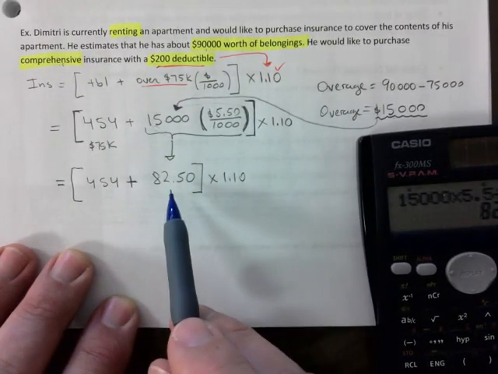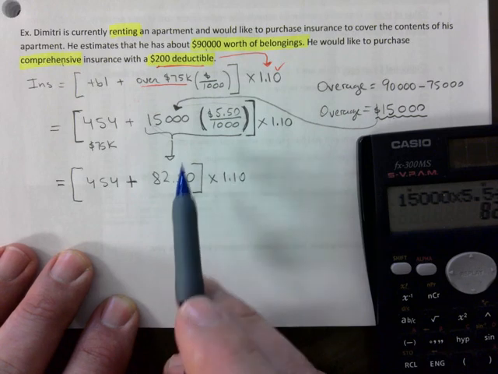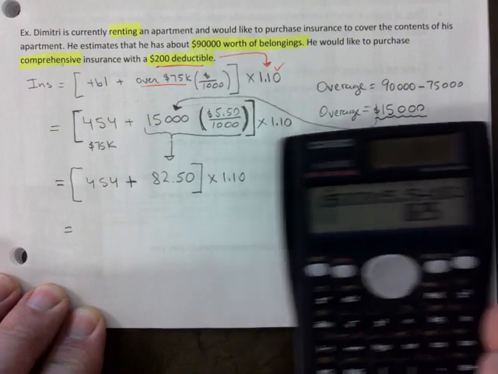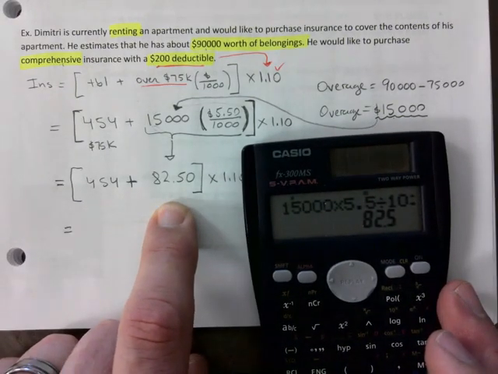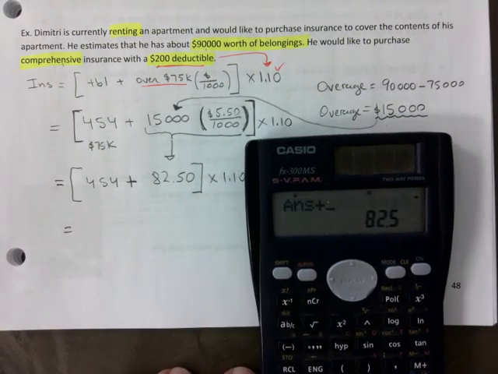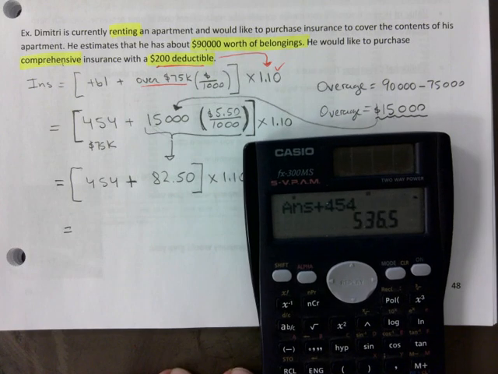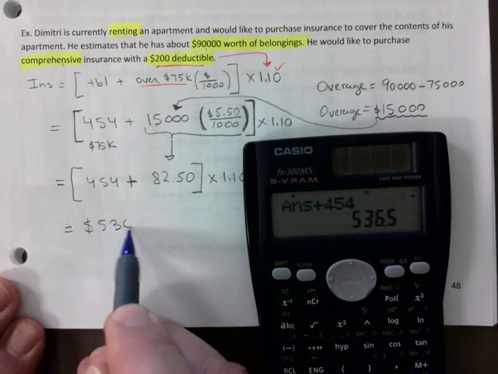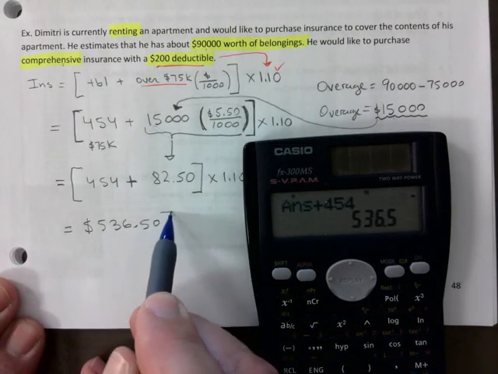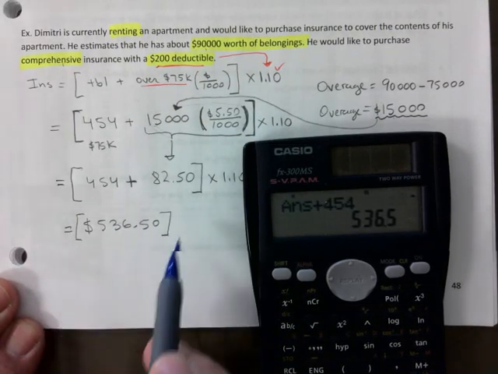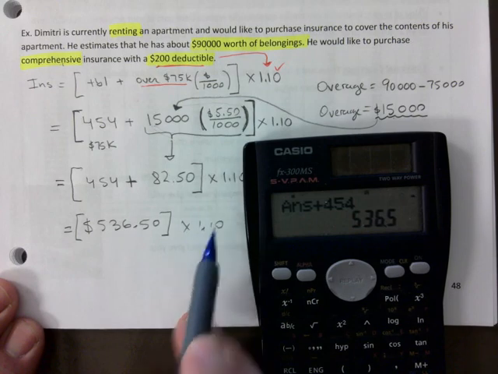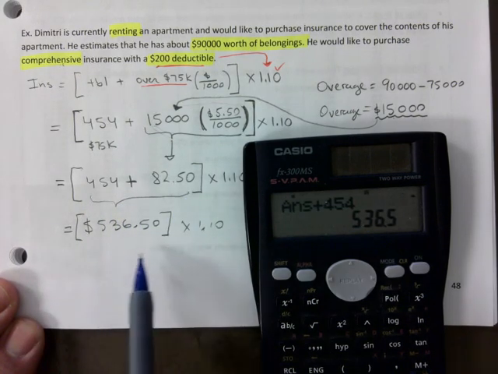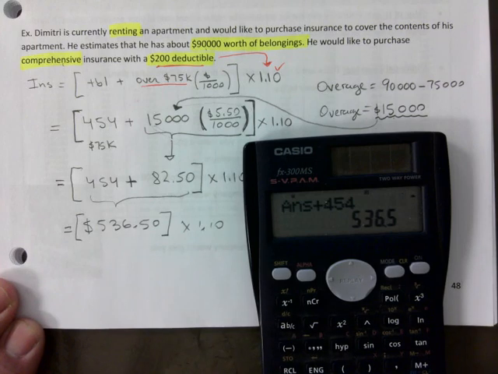So now it's a lot less stuff happening in there. Once you have the 8250 there, you just go plus 454, and that's 536.50, but you're not done yet. This part is 536.50.